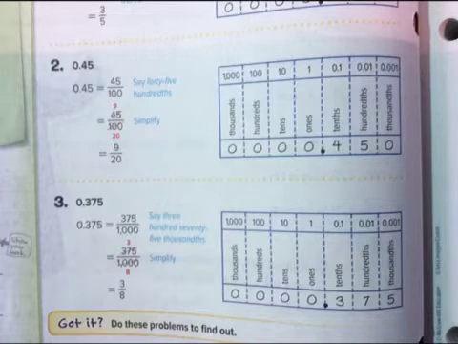And then over here, our common factor looks like it's 125. So there are 3 125s here, and there are 8 125s here. So 3 over 8. So this is the right answer, not this one. It has to be in the simplest form. So let's try A, B, and C.